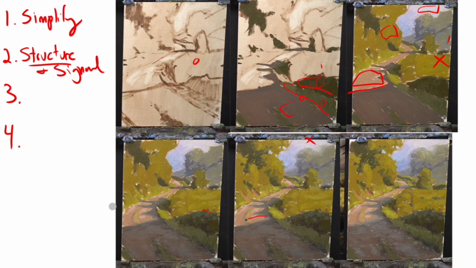Also, shadow here, I softened this line, because I wanted to signal that it's a shadow and it's going to have a soft transition. So, stage 1, simplify. Stage 2, structure and signal. We're adding on more value shapes, like up here, more value shapes, slightly lighter, but also signaling the surface with our edges, broken edges, softer edges.